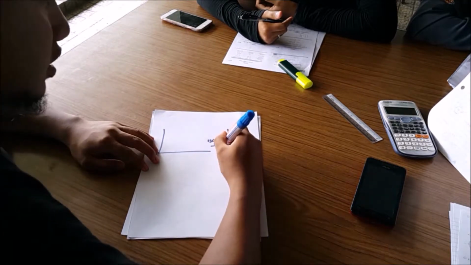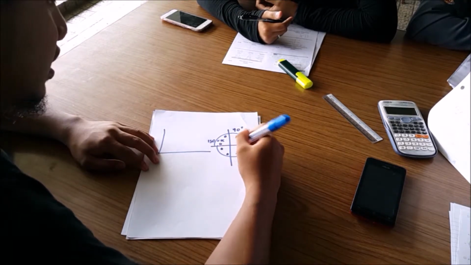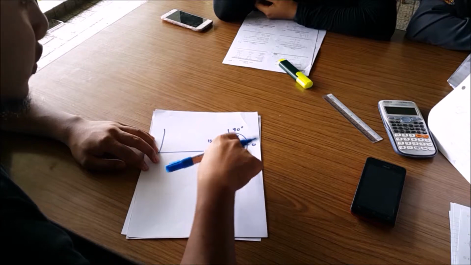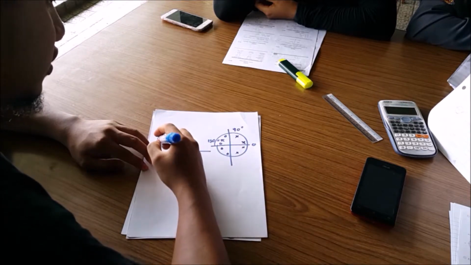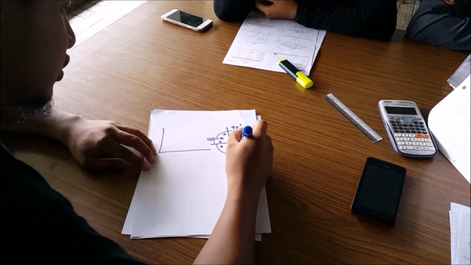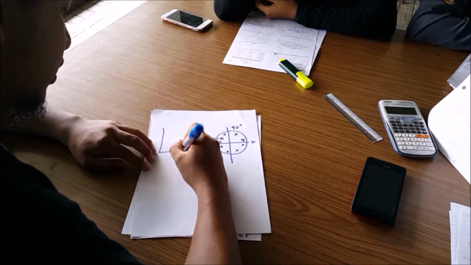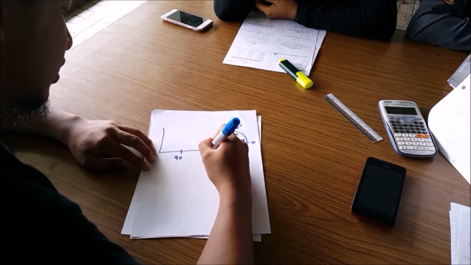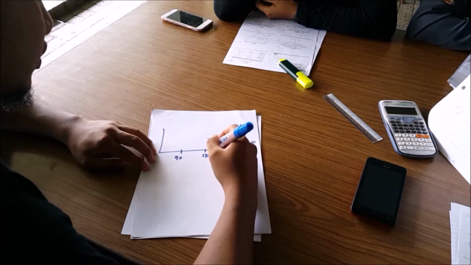So what we can conclude is it works as a filter. So from this we can draw it like so. This is poles, and then before that, this is 90, this is 180.